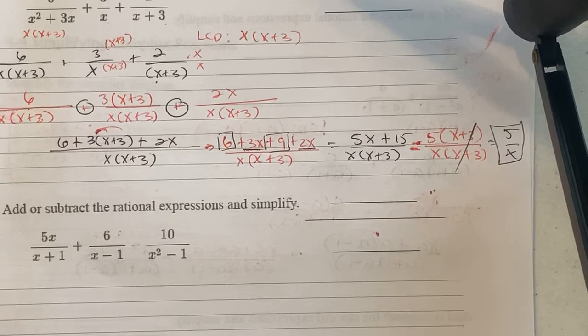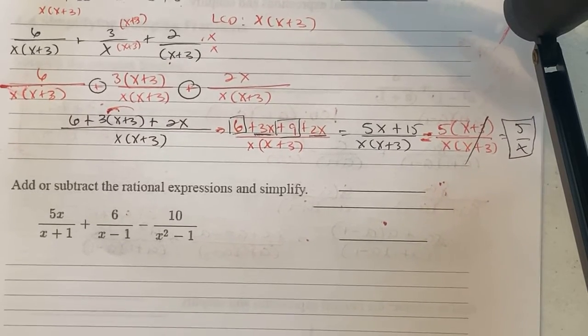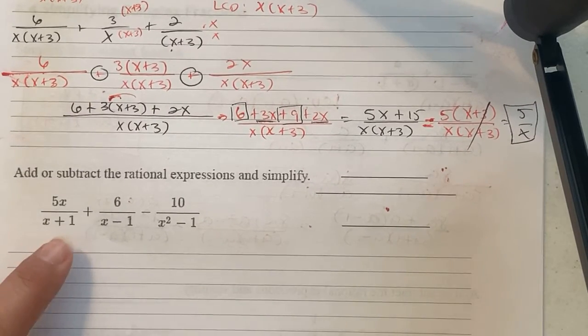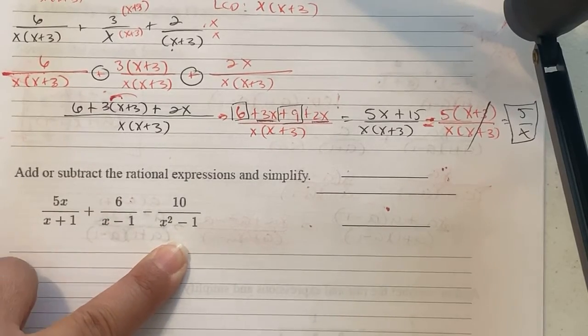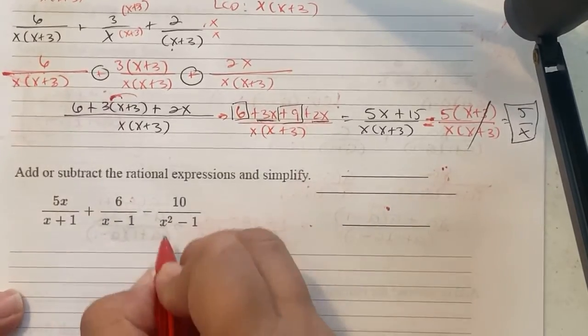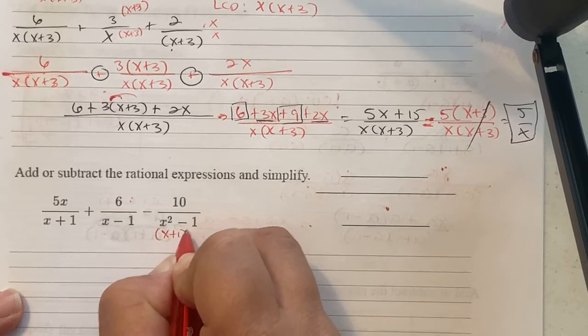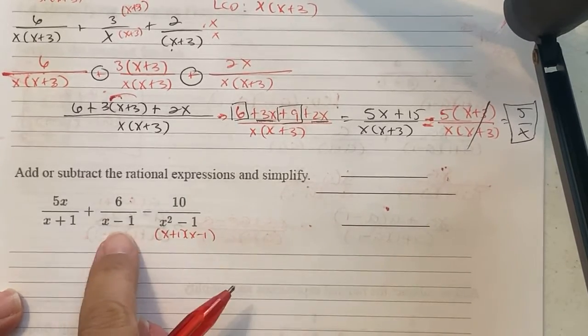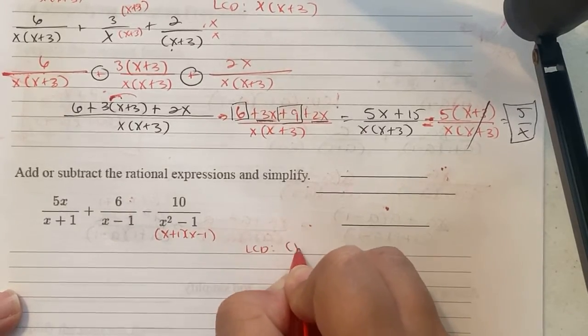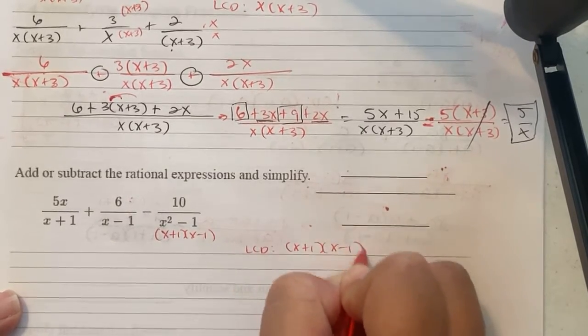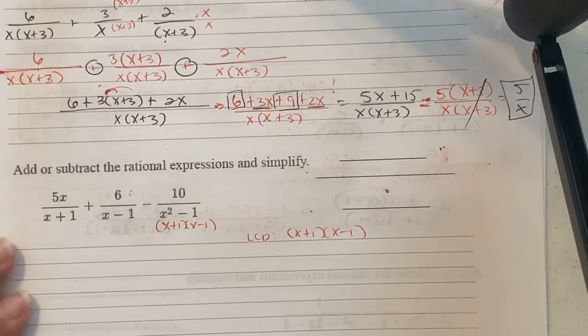says, when we look at our situation again, there's 3 terms, 3 fractions. Simplified, simplified, not simplified, which here is difference of squares. So x plus 1, x minus 1, which happen to be pieces of your other 2. So your LCD in this instance is x plus 1, x minus 1.